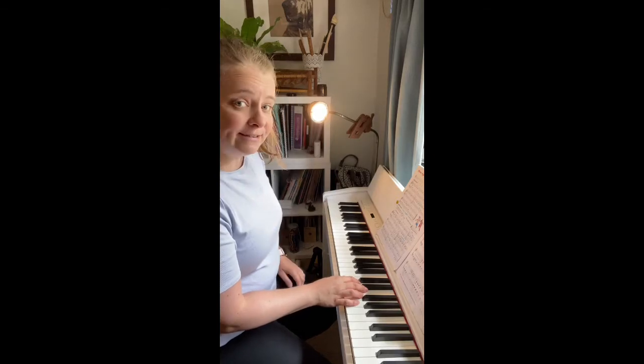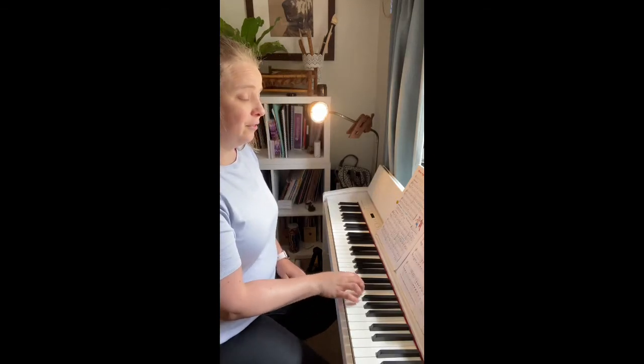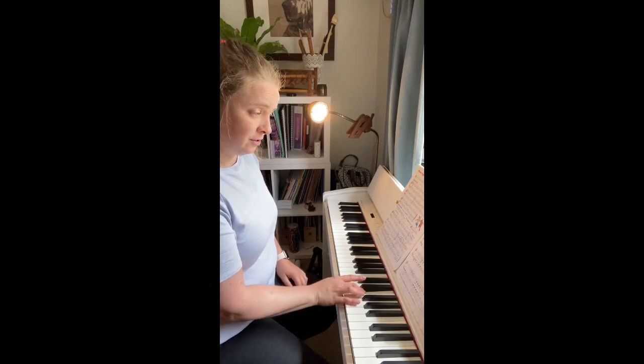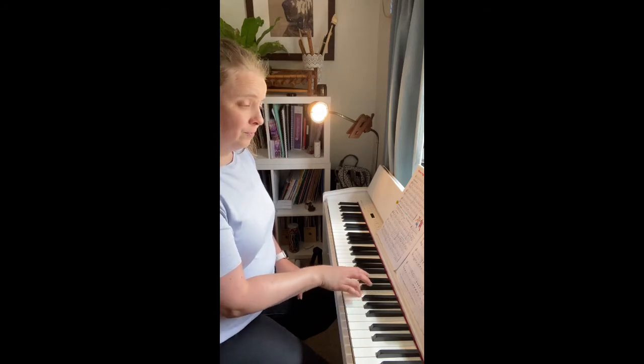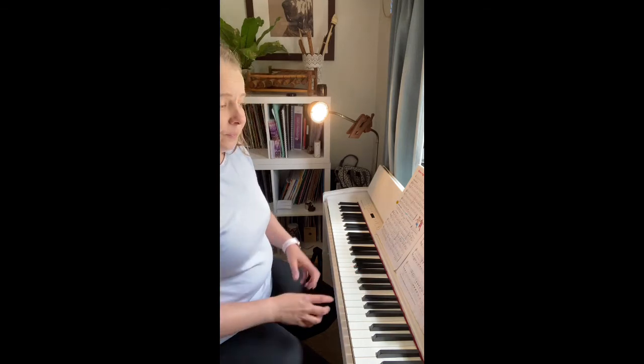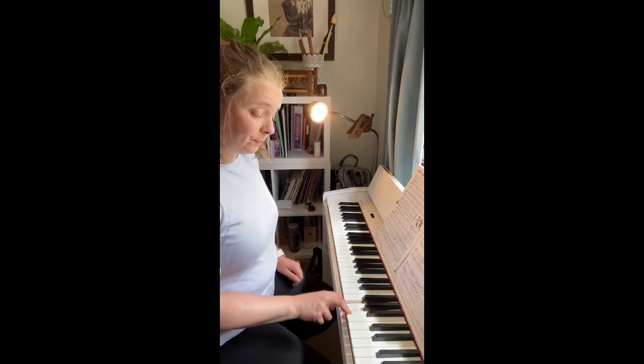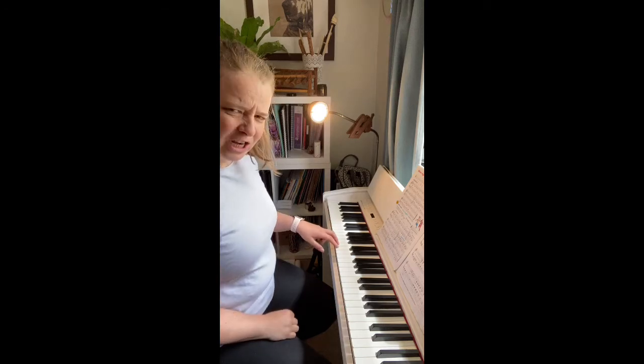So here we are. Here is a second, and a third, and a fourth, and a fifth. Now, you don't always have to play with the middle C and the other note. They sound very clashy.